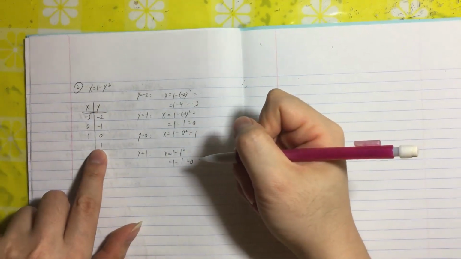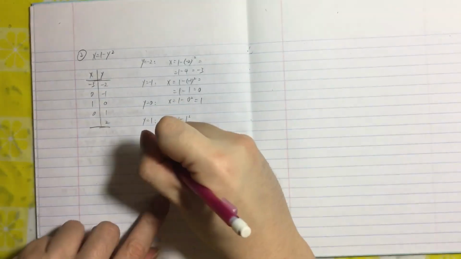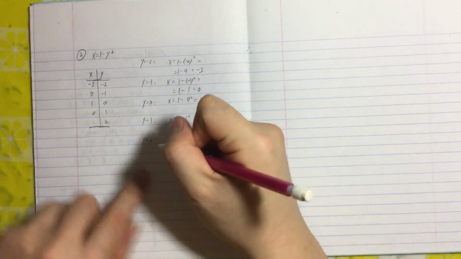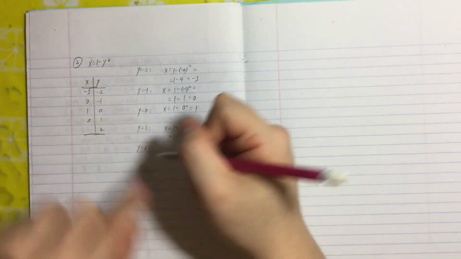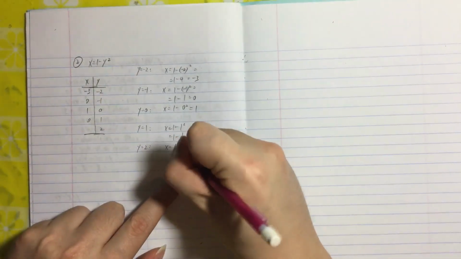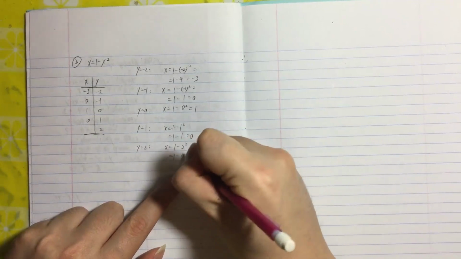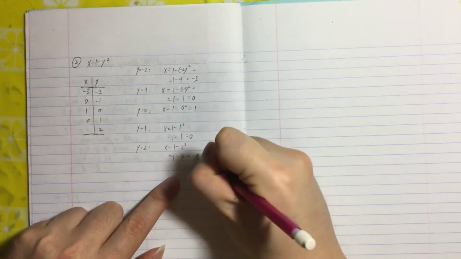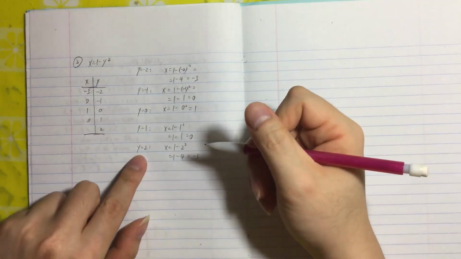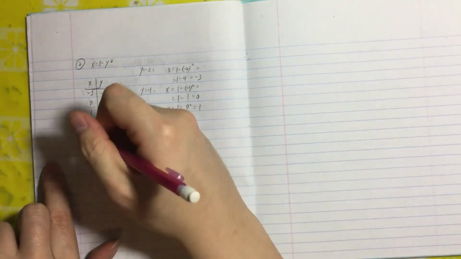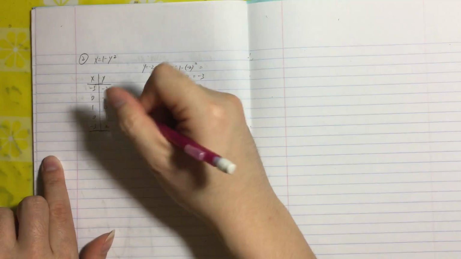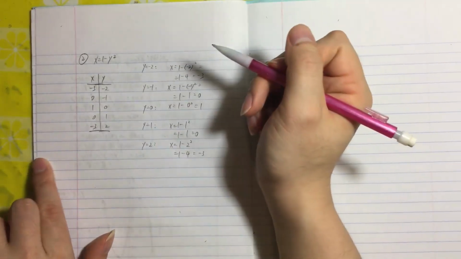So when y equal to 1, x is 0. Next, when y equal to 2, we plug in 2 for y and solve for x. x is 1 minus 2 squared. 2 squared is 4. 1 minus 4 is negative 3. So when y is 2, x is negative 3.